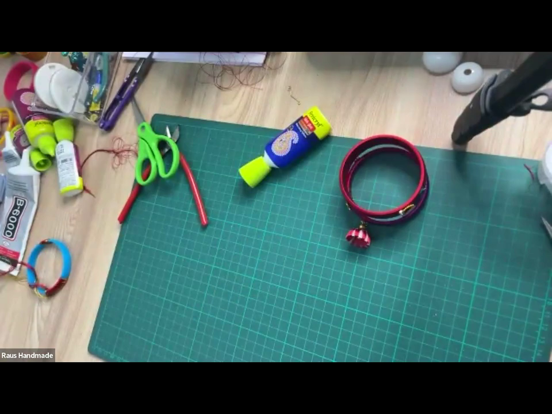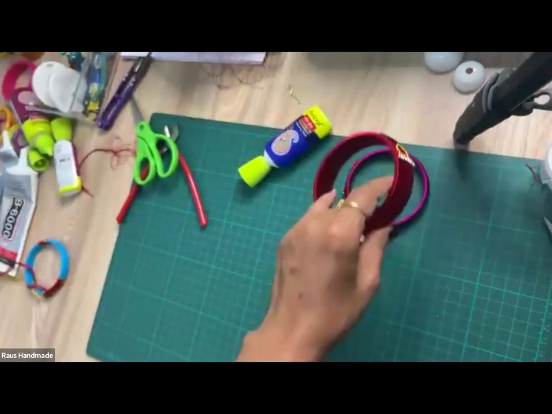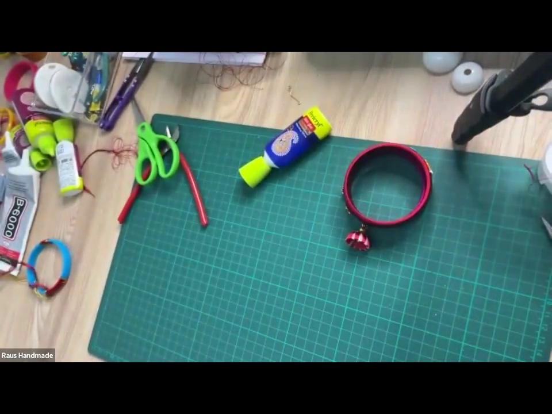Ma'am, for the bridal bangle, how many strands have you taken? Okay, so for one cut bangle, how many strands did I tell you? 15 to 18. No, that is for two cut bangle.